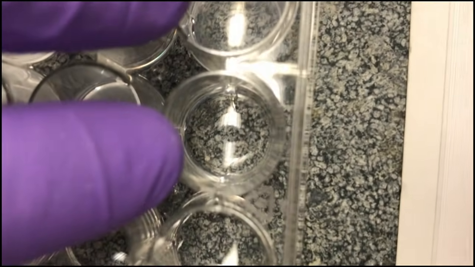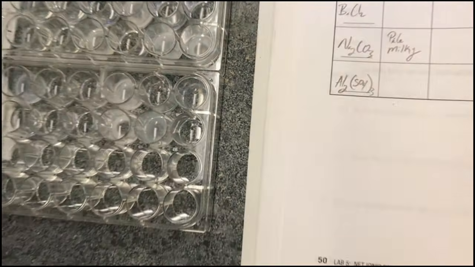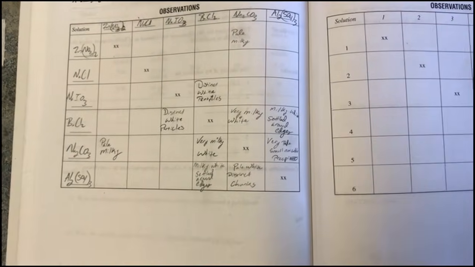Yeah. You can see the difference there. If you were just trying to look at this on your own, you wouldn't see anything, but you see the difference between the one that has no reaction and the reaction. It's easier to see in person, but you can kind of tell in the video. And that's that for the observations for this part.